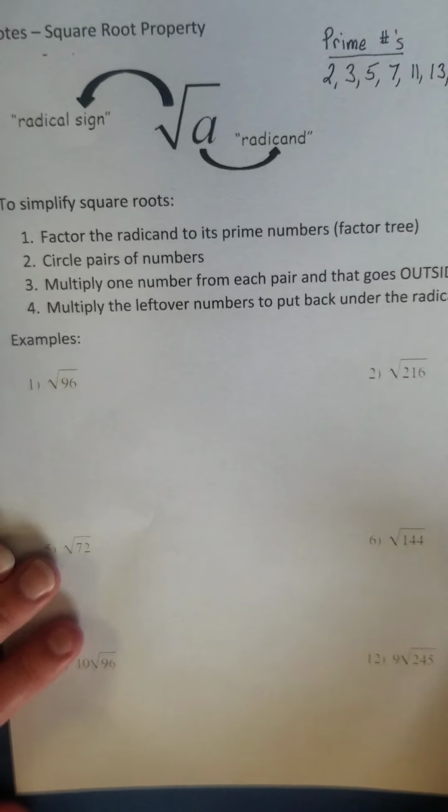So I have 1, 2, 3, 4, 5 2s. And I have a 3 also. Now, this will vary. Sometimes you'll have more numbers in your list. Sometimes you'll have less. Just kind of depends.